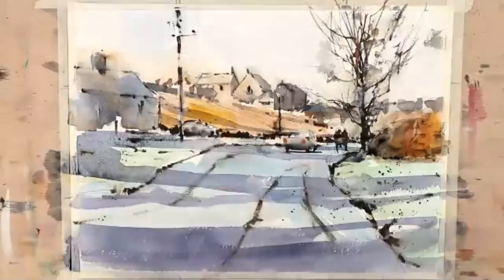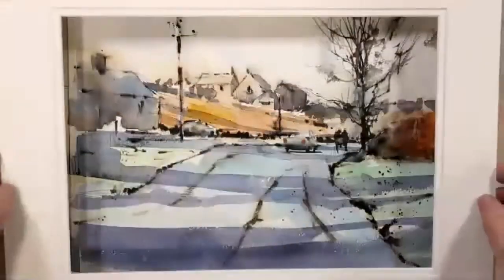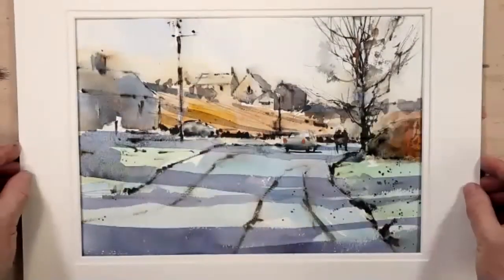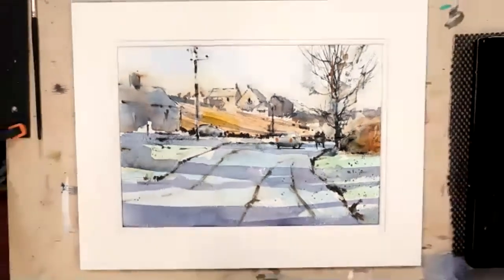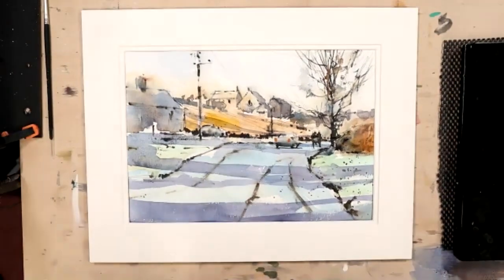Right, let's get that mount. Here we are. And I'll zoom out a little bit, perhaps, so you can see it. Hope you enjoyed that. I did. I thoroughly enjoyed doing that. It's a bit different again.